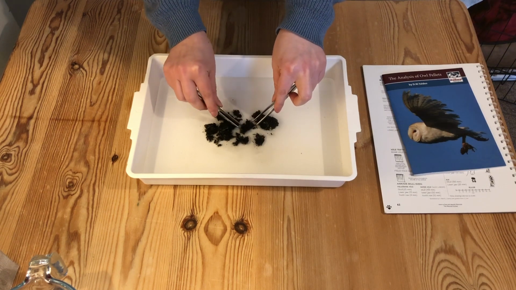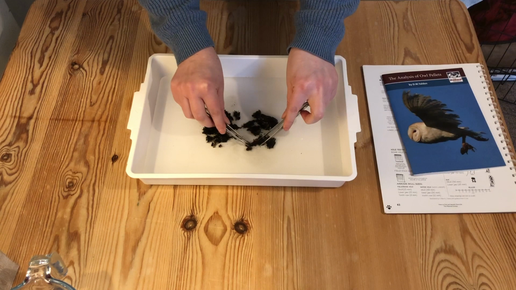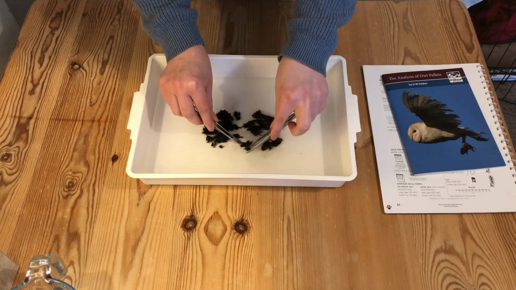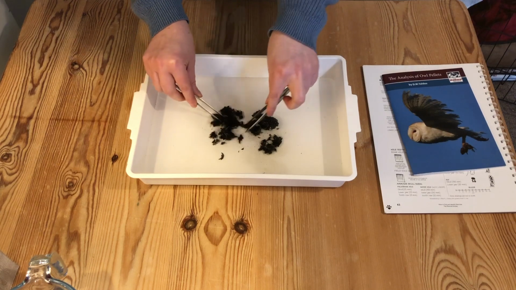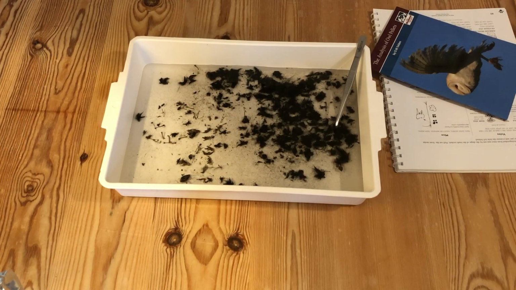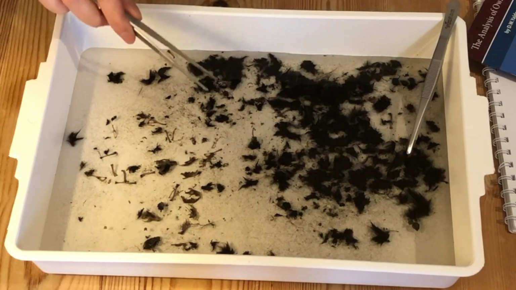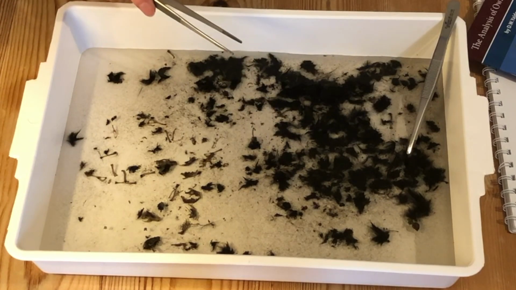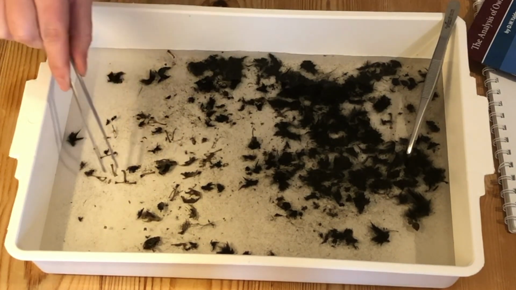You can see that a large proportion of the pellet is fur, and what we need to try and do is separate, as you can see, all the bits of bone. So what we've done is we've separated out the owl pellet as much as we can at this stage. So we have got a whole area here where you can see the fur, which tends to float a little bit onto the surface. You can see we've got some smaller bones here.